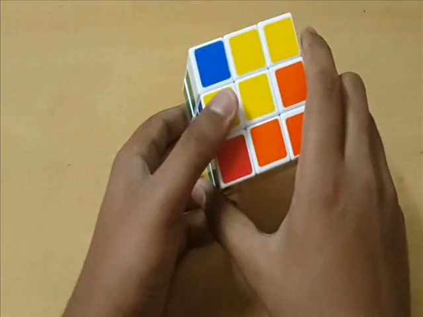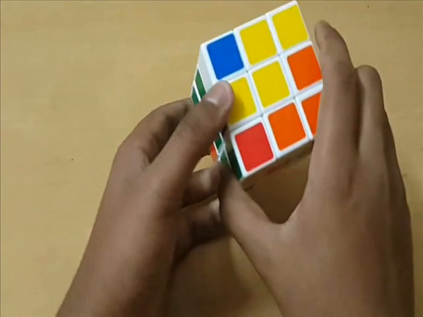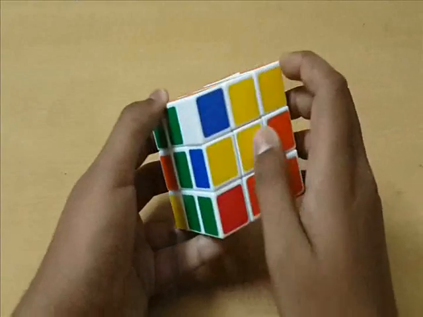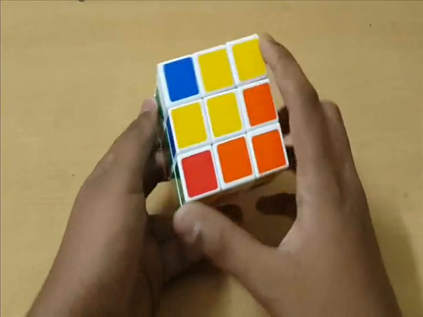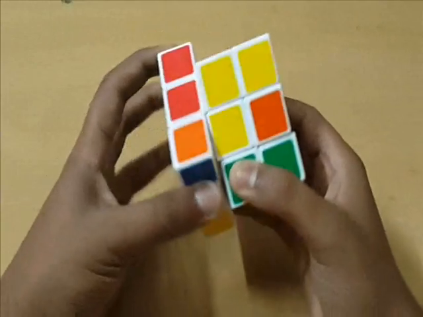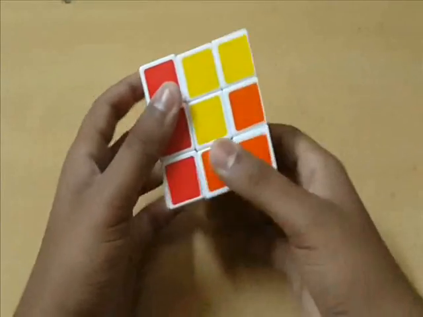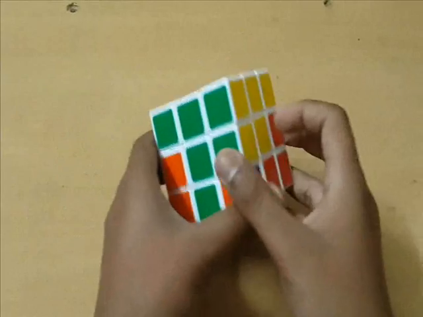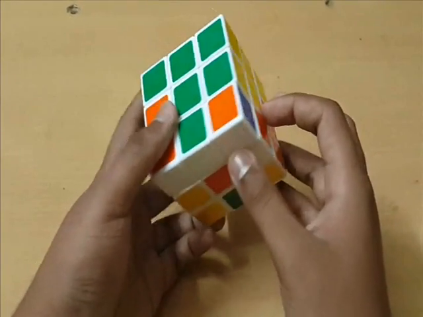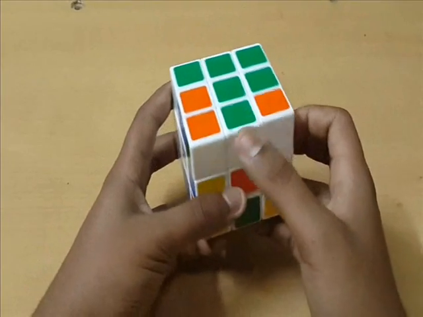Then match this like the first layer. This will be already placed between the centers, because this is red, green, yellow, red, green, yellow. So now this is on the left side, so rotate it on the right side, bring this down and reverse your steps. See, you got this edge piece matched.